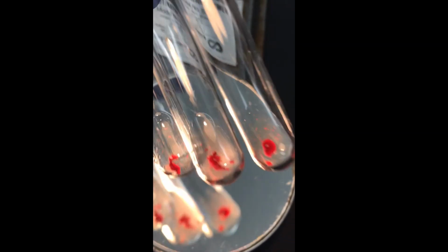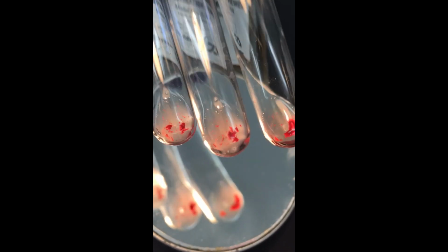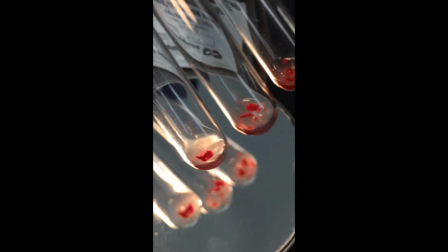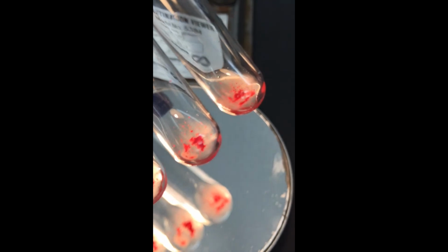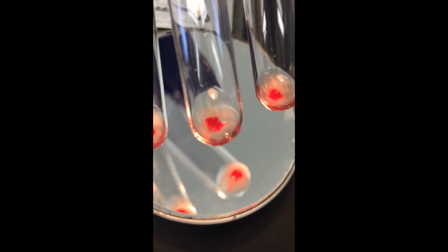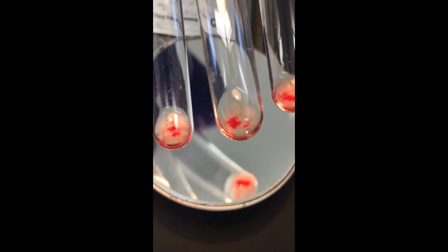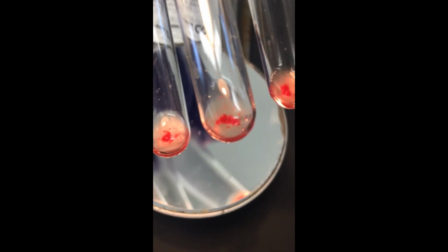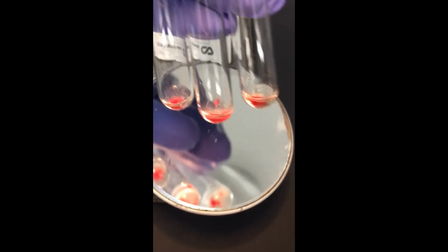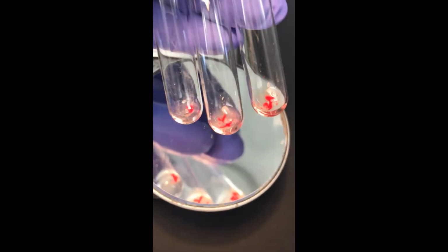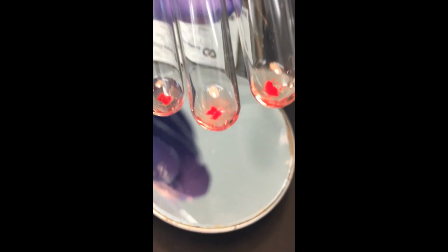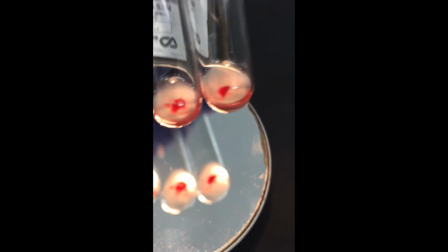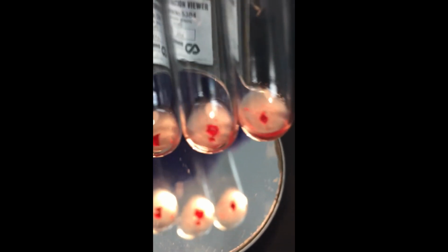This is sample C. Check cells in tubes 2, 3, and 4. Check cells in 5, 6, and 7. Check cells in tubes 8, 9, and 10. Check cells 11, 12, and 14. Love check cells. Okay, check cells 16, 18, 19, 20. Yay!